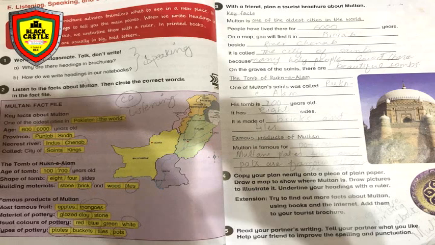Most famous fruit: mangoes. Material of pottery. Pottery means to make something out of clay, matti se bartan banana. That art is known as pottery. Material of pottery: glazed clay. Usual colors of pottery: blue, white. Types of pottery: plates, tiles, pots.